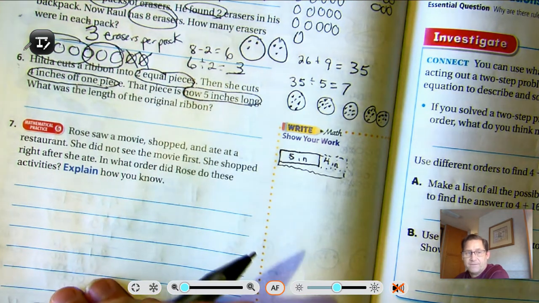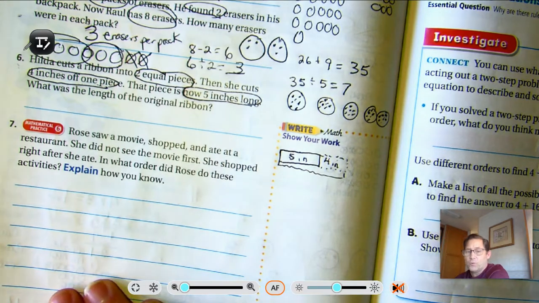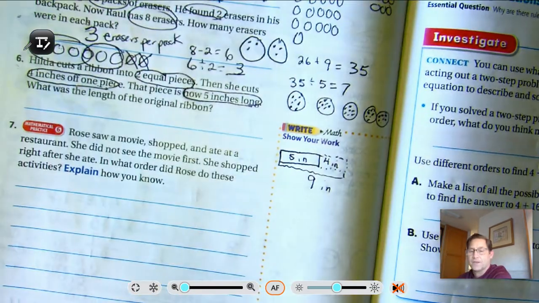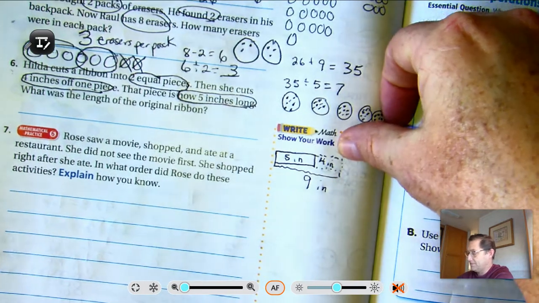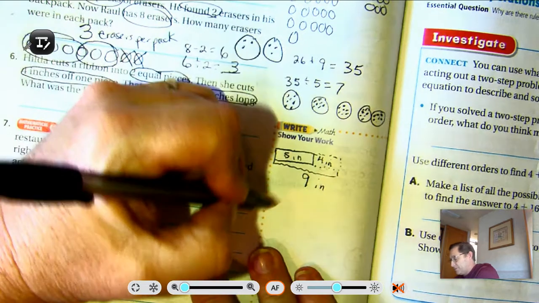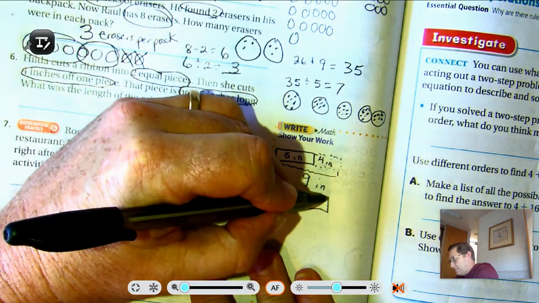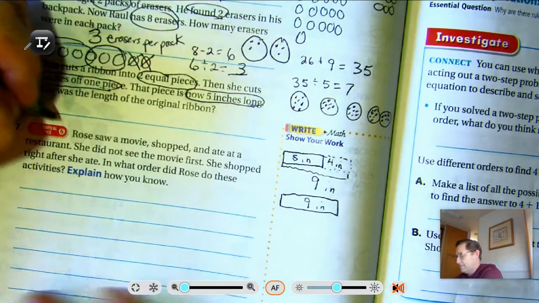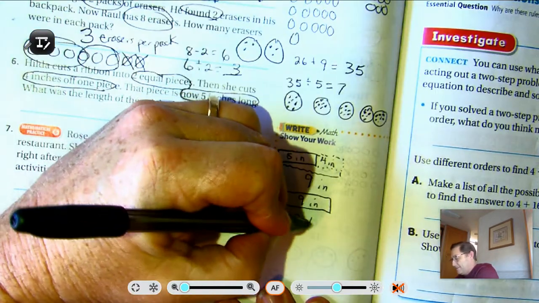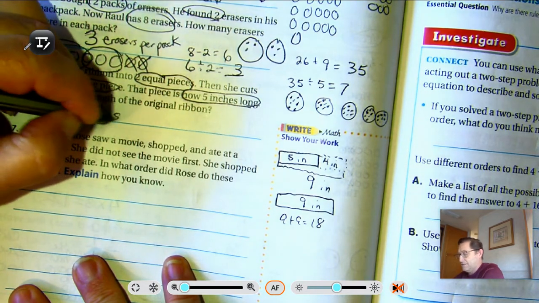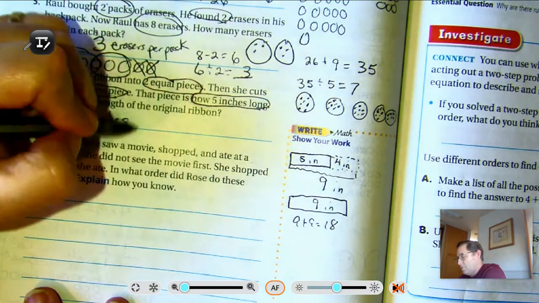It's now 5, but that was after removing 4 inches, so it was 9 inches. So if this ribbon was 9 inches, the other one was 9 inches. Okay, so she has 2 sets of ribbons that are 9. 9 plus 9, 18. 18 inches long.